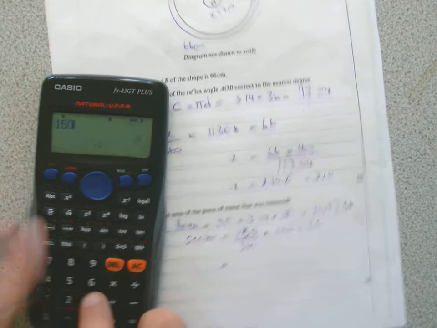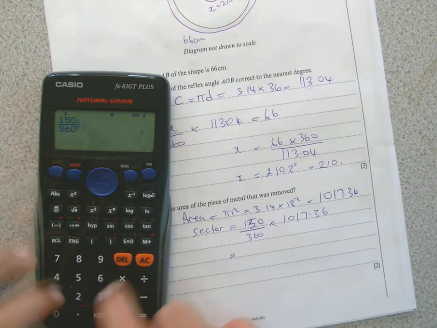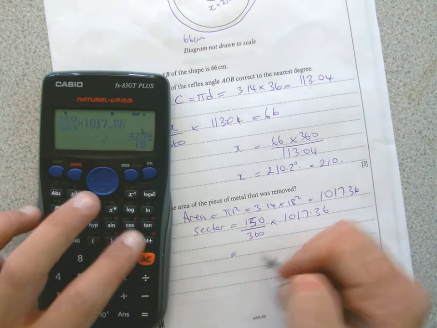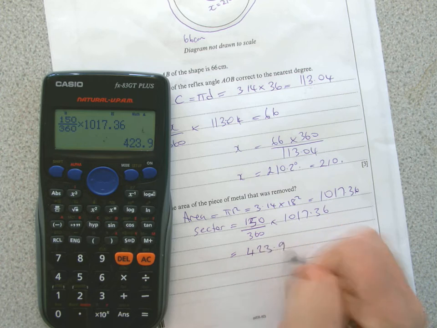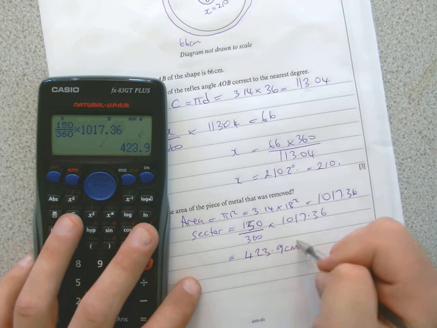So 150 over 360 times 1017.36, and you get your answer as 423.9 centimetres squared.